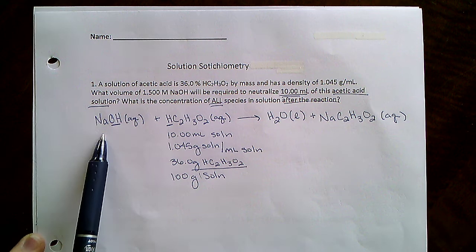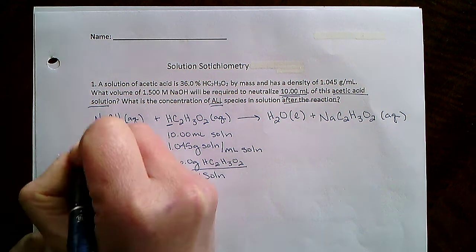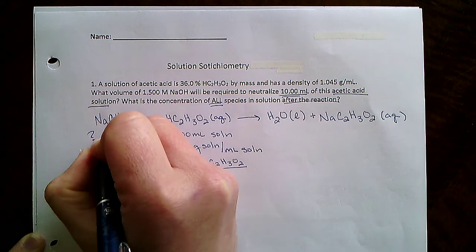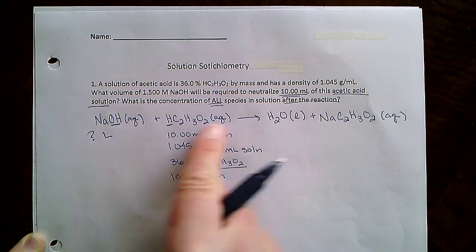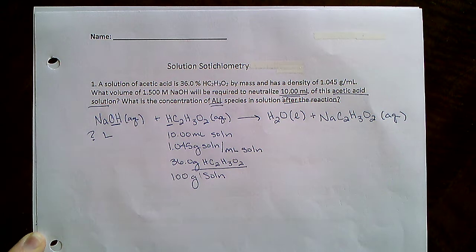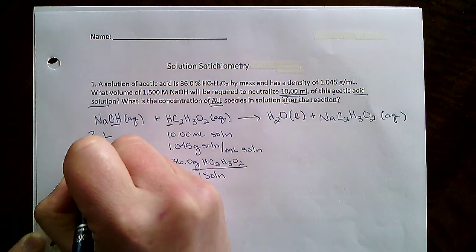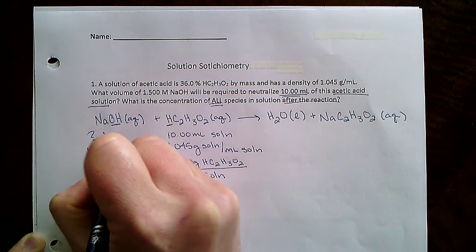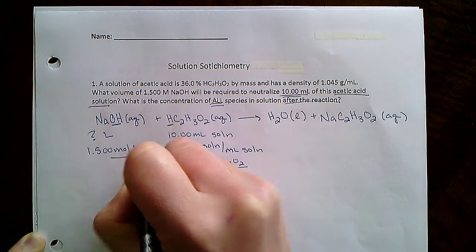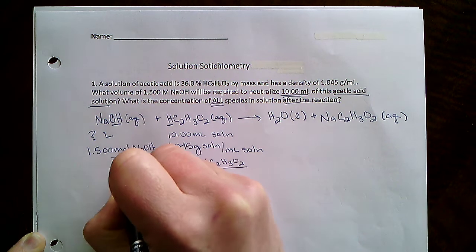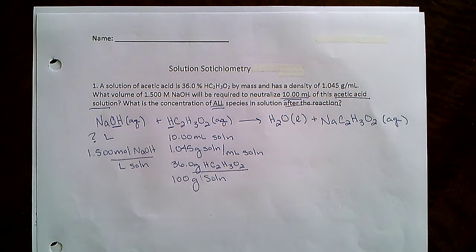What do we know about NaOH? Well, we don't know the volume. We don't know how many liters we're going to add to neutralize 10 milliliters of the solution. But we do know that there's 1.500 moles of NaOH per liter of solution. Okay?